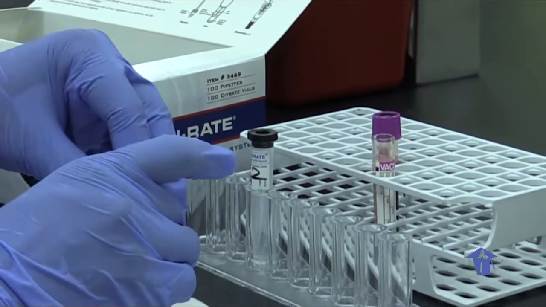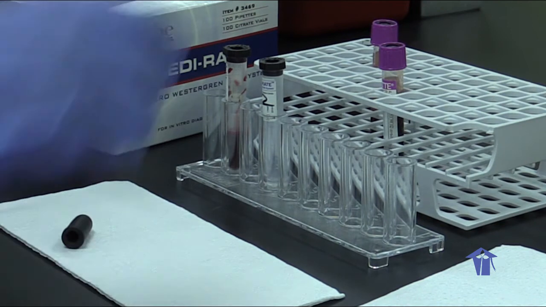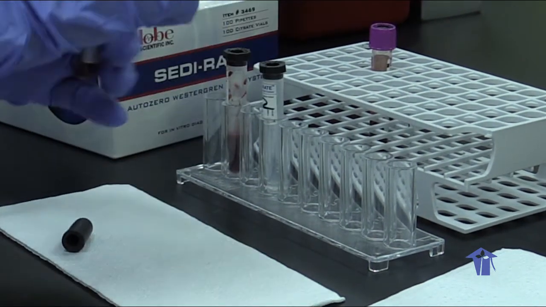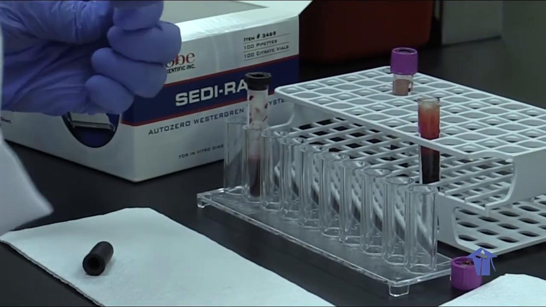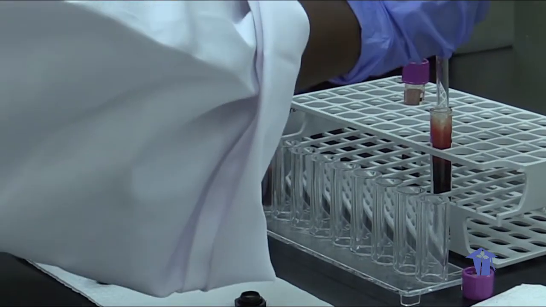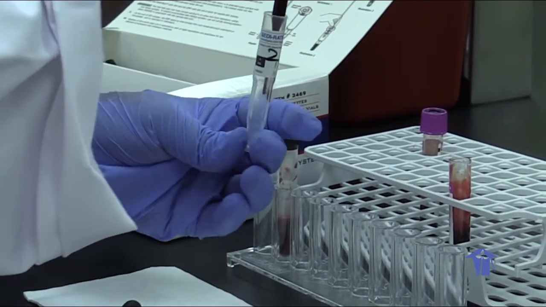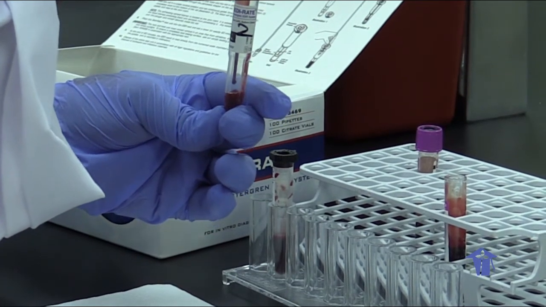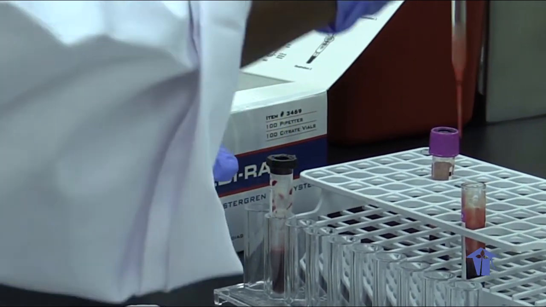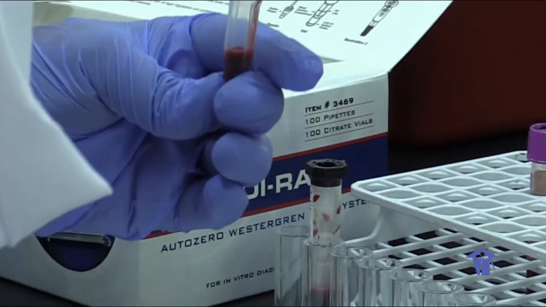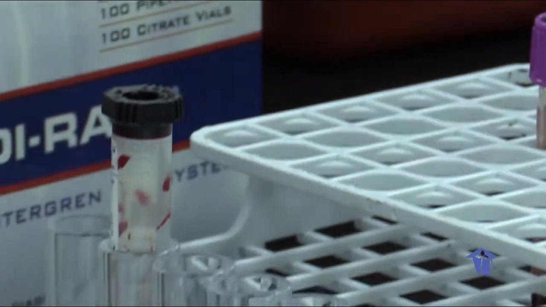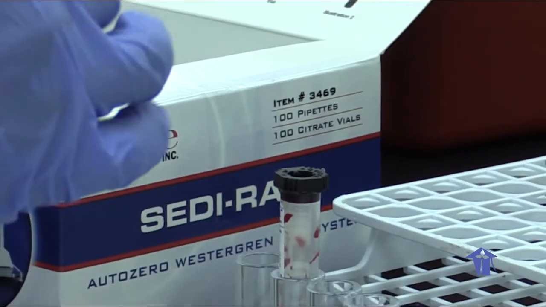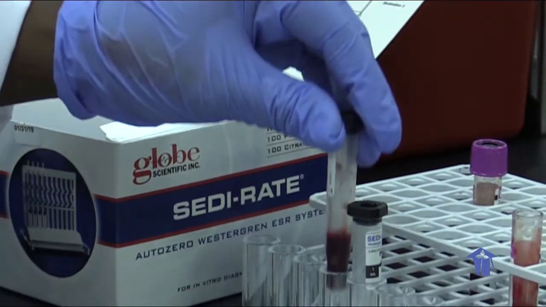We have our second sample. And we invert our samples 6 times.